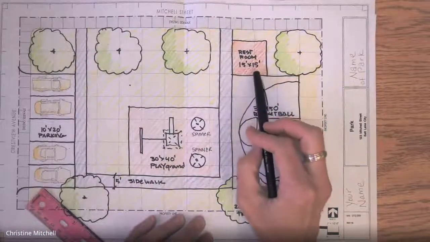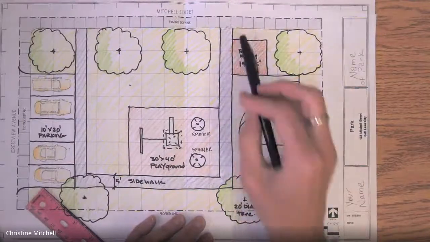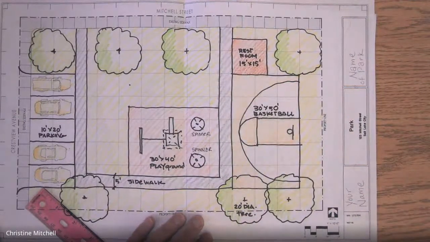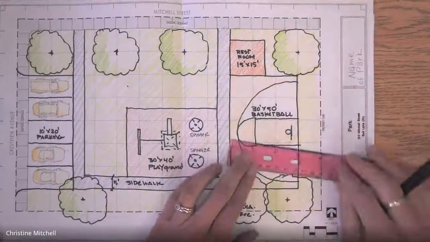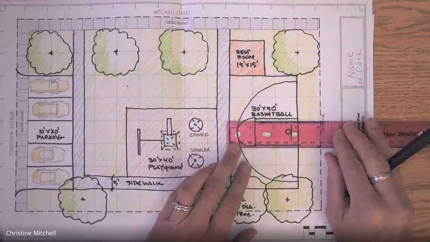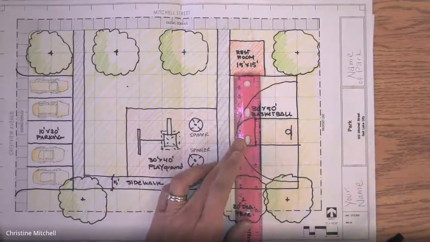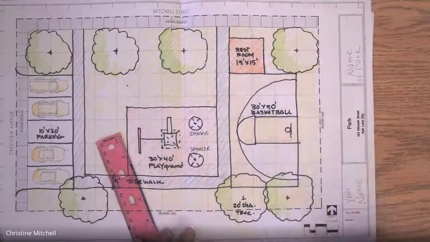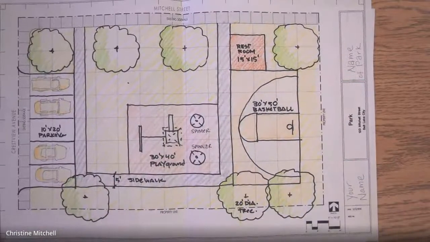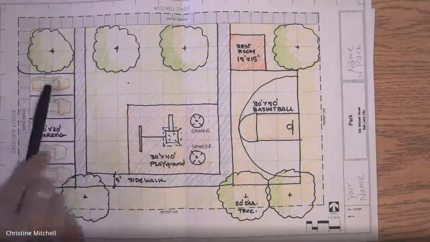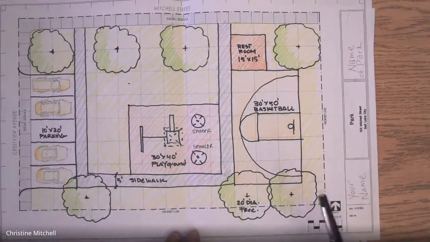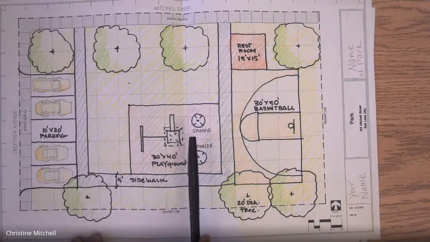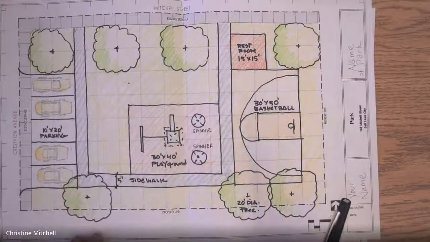Restrooms, 15 feet by 15 feet, so that's 1.5 inches by 1.5 inches. A basketball court, which was 30 by 50 feet for the whole thing, which is 3 inches by 5 inches, and then they drew the basketball court key. You can see that they were strategic about where they placed things. Obviously, the parking lot is by a road so that they could get in and out. It probably wouldn't have been a good idea to put the playground right next to the parking lot. Because why?